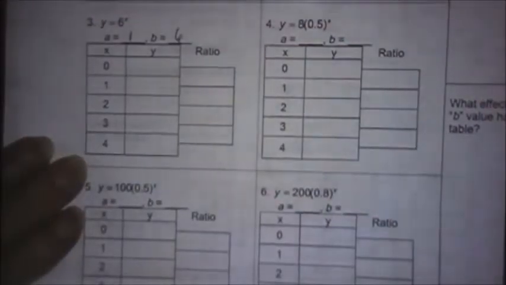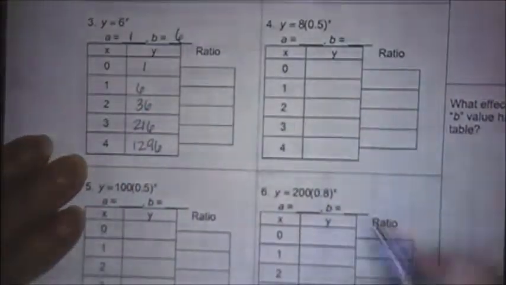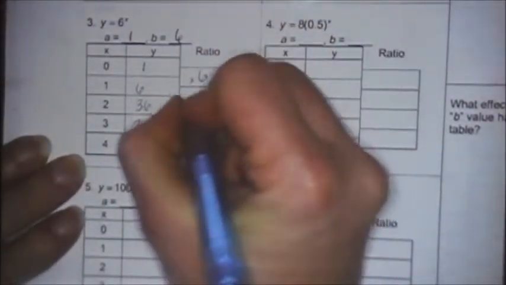All right, so the next one, they're asking me what my a value is and what my b value is. There doesn't appear to be an a value, but there is. There's an understood 1, and b is 6. So again, you're going to plug that in your calculator, and you're going to get your table, and your ratio this time looks like I'm multiplying by 6.